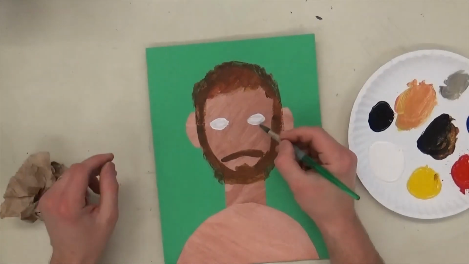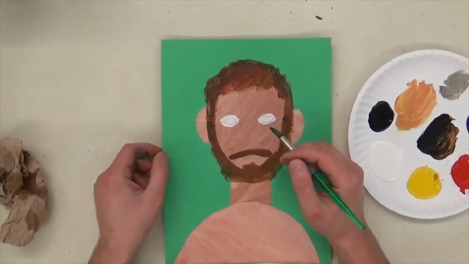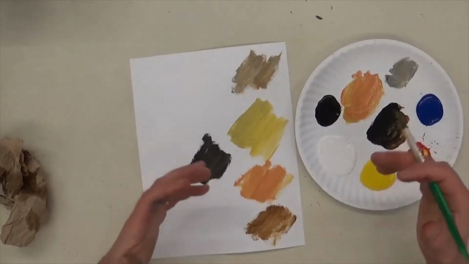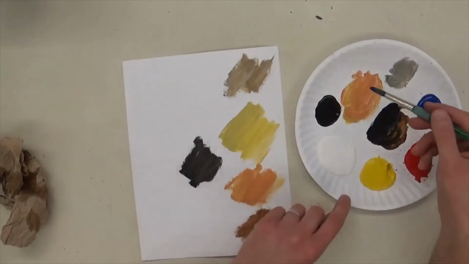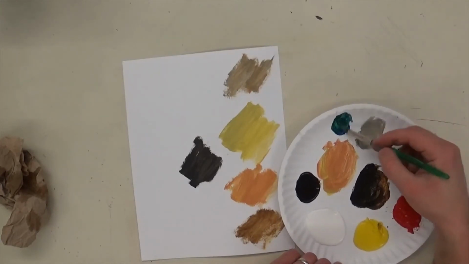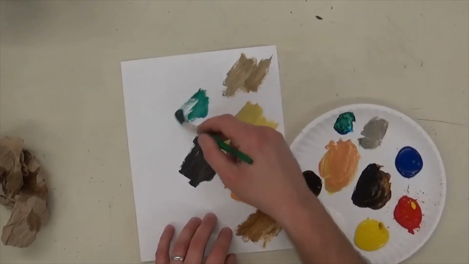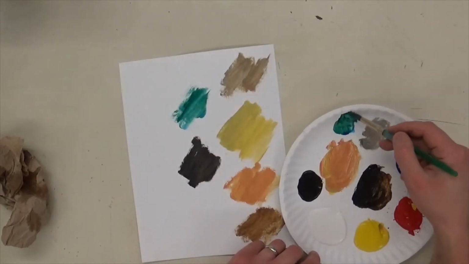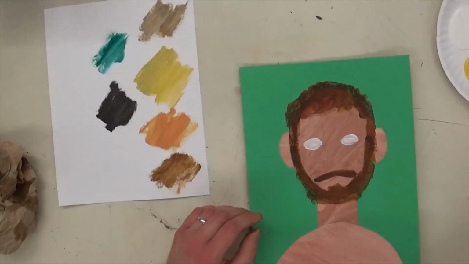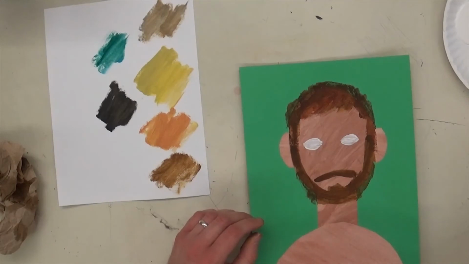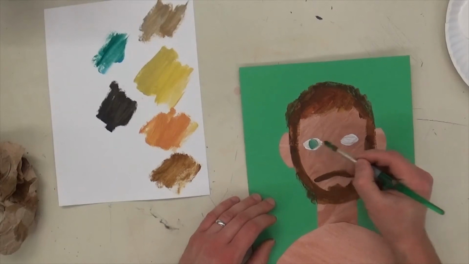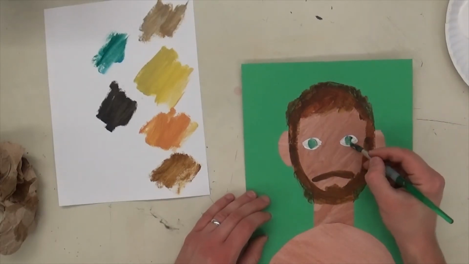But everybody has a circle in their eye called an iris, and everybody's iris is a different color. So mine is blue, it's a little bit green. So if I take some blue, mix it in a new pile, add a tiny bit of yellow, I can make like a greenish blue. See that color? That's kind of like my eye color. But some people have brown eyes, some people have hazel. I'll show you that in a second. But first I'm just gonna put that greenish blue in my eye. So just like a circle inside the white, like that. There we go. It's starting to look more like a person now.